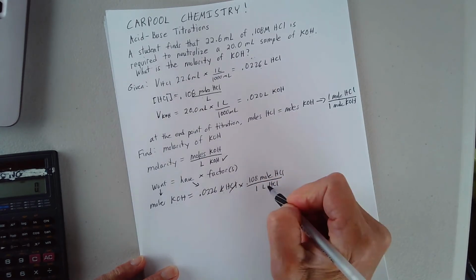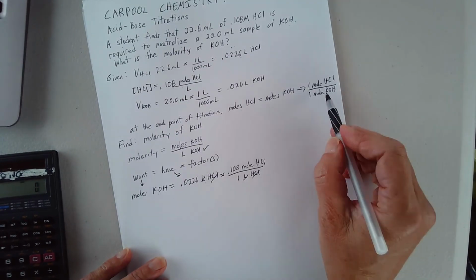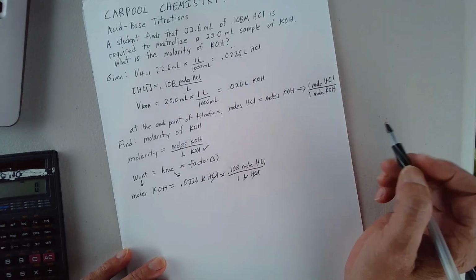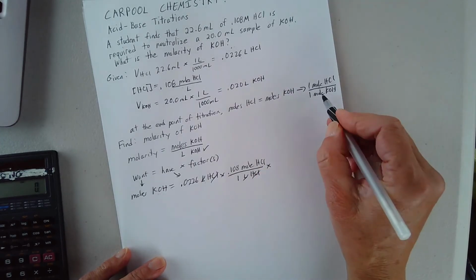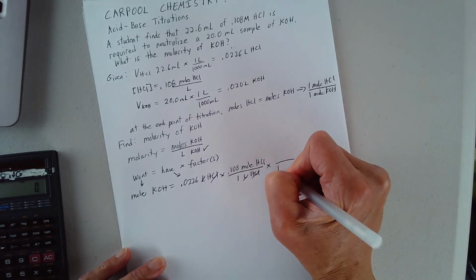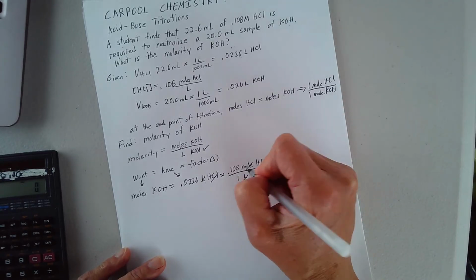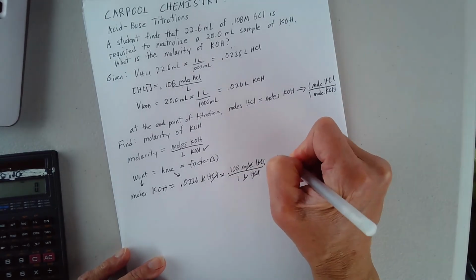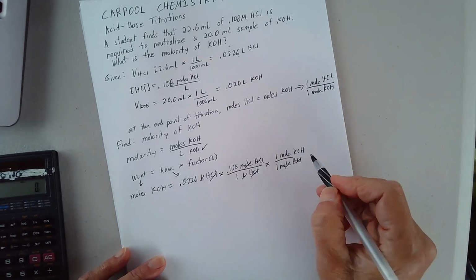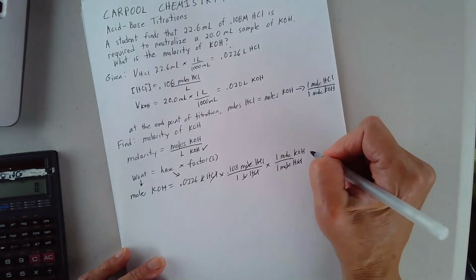Our liters cancel out. Now that we know the moles of HCl, we can find the moles of KOH using this relationship right over here. And I think we're going to have to flip this over to get our moles of HCl on the bottom to cancel out. And our 1 mole of KOH on the top. And now we have moles of KOH, which is what we're looking for.